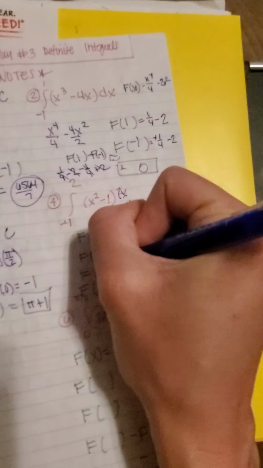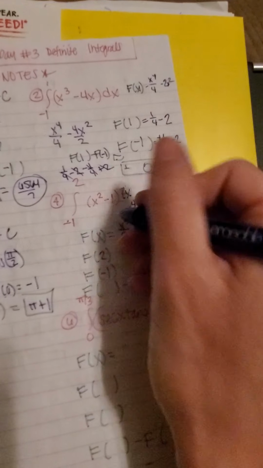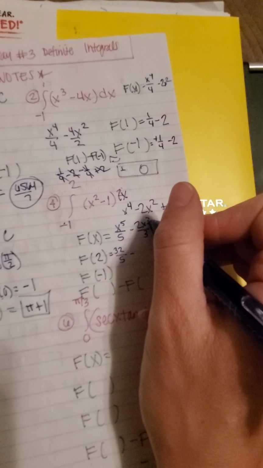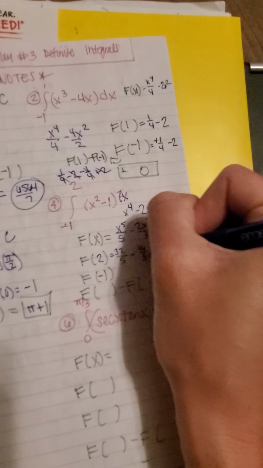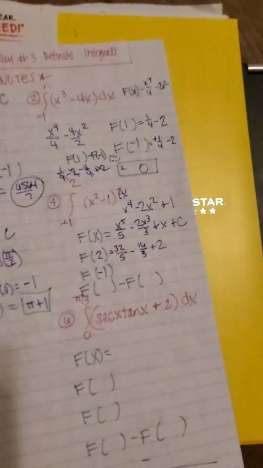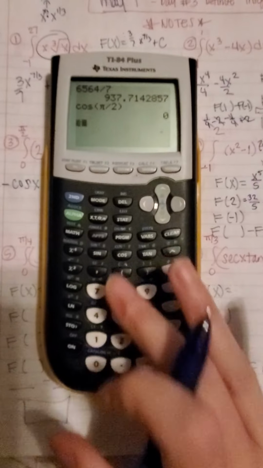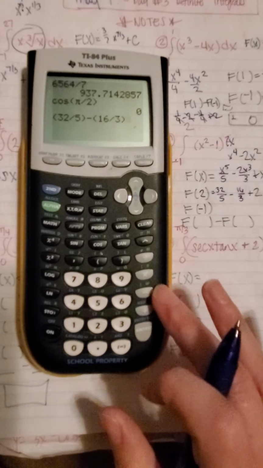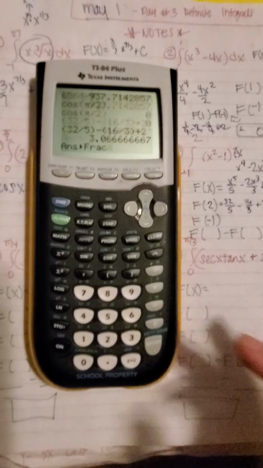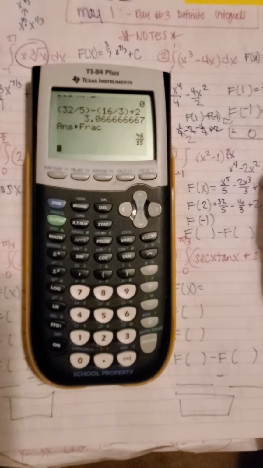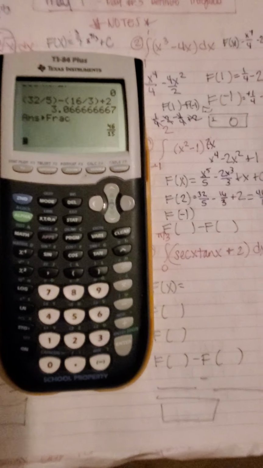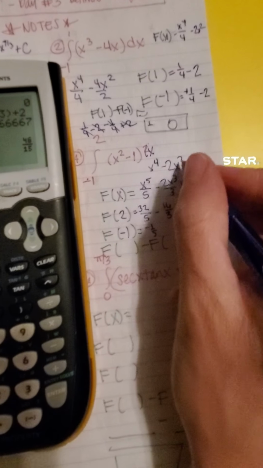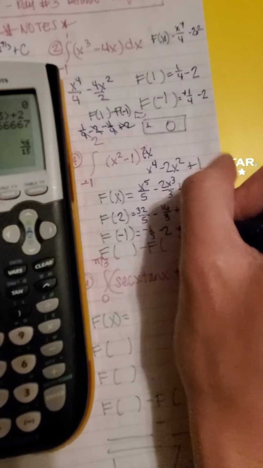And then plug in those two values, 2 and negative 1. So 2 to the 5th power would be 32 over 5, minus 2, so 8, so minus 16 over 3, and then plus 2. And again, just going to go and type that in. I'm going to type in 32 divided by 5, minus 16 divided by 3, and then add 2. And then that is going to tell me that value is 46 over 15. If I plug in negative 1, that's going to be negative 1/5. Plug in negative 1, that's going to make that minus 2, and then plus 1.